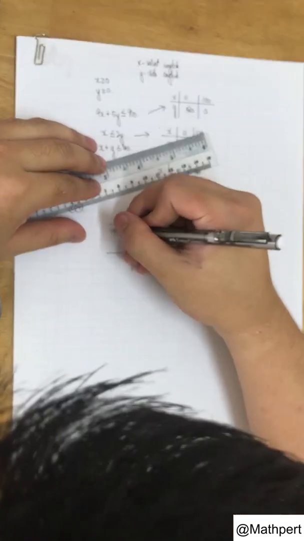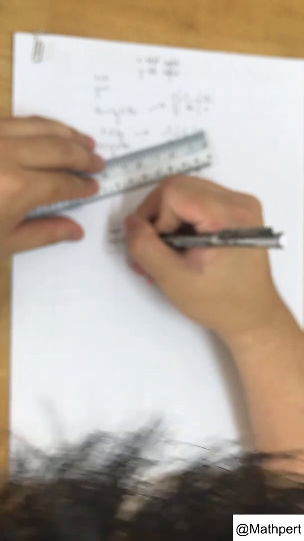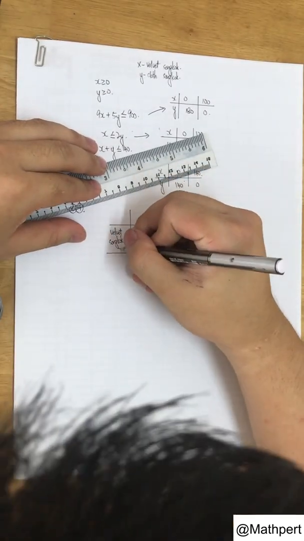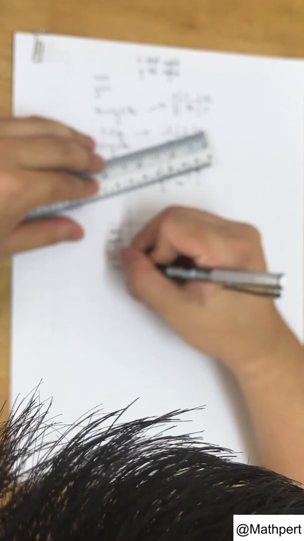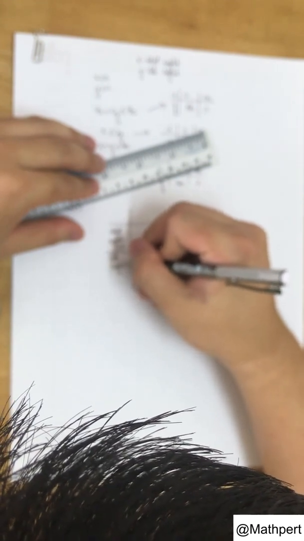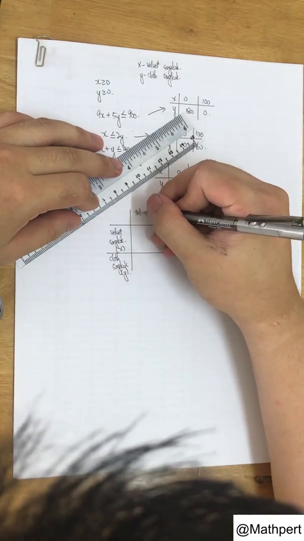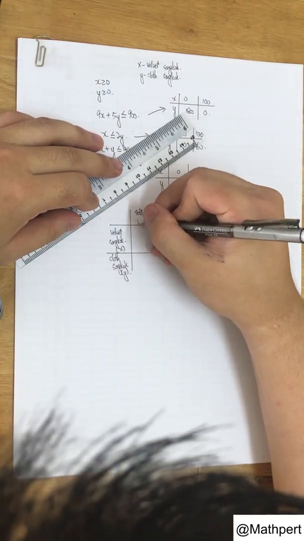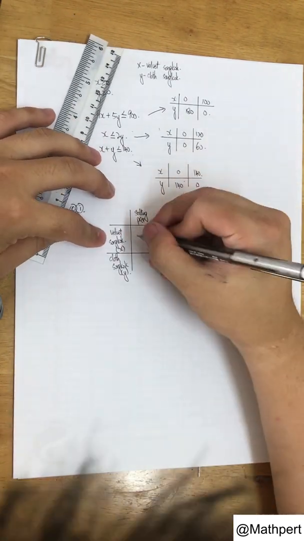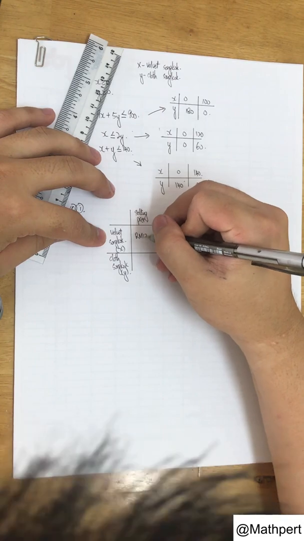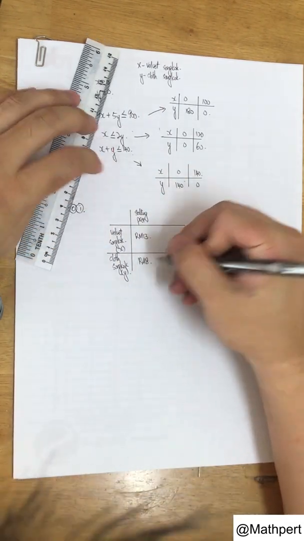This is velvet songkok, X. This is cloth songkok, Y. And then the selling price. Selling price for velvet songkok is 13 ringgit. Selling price for cloth songkok is 8 ringgit.